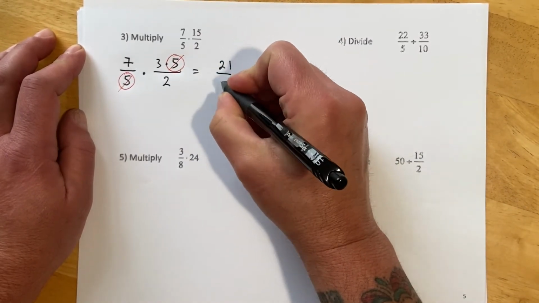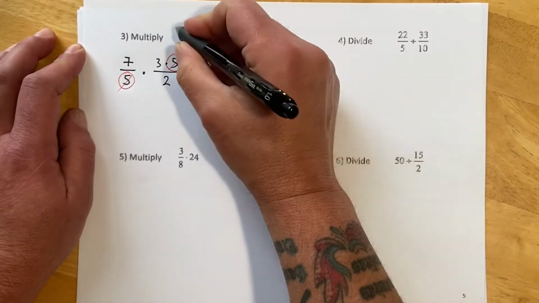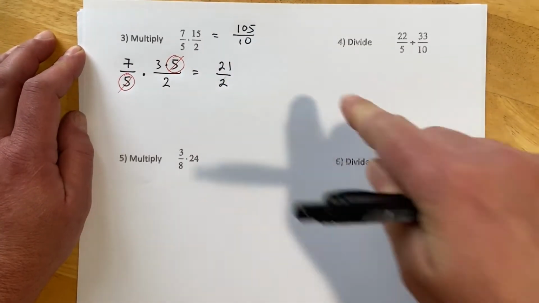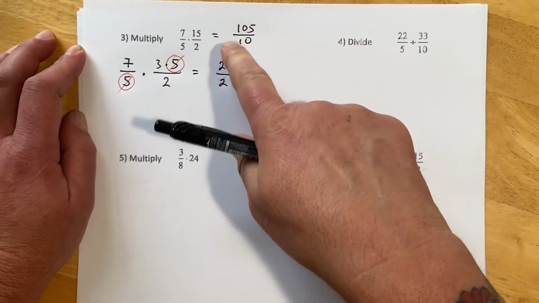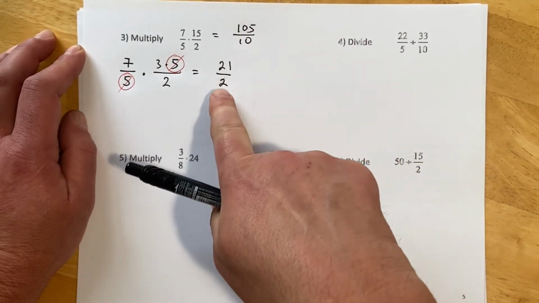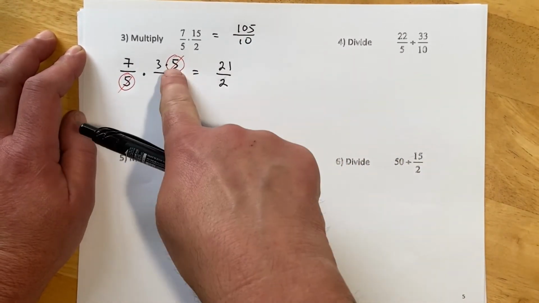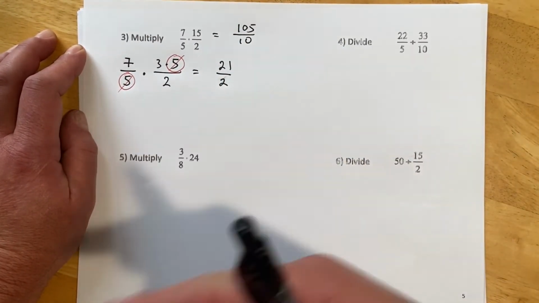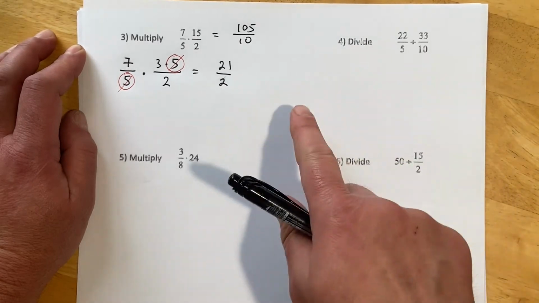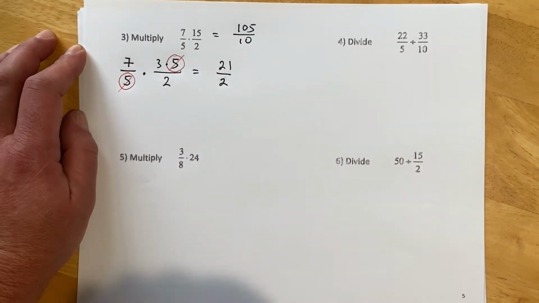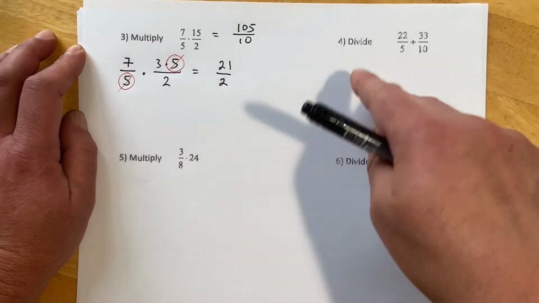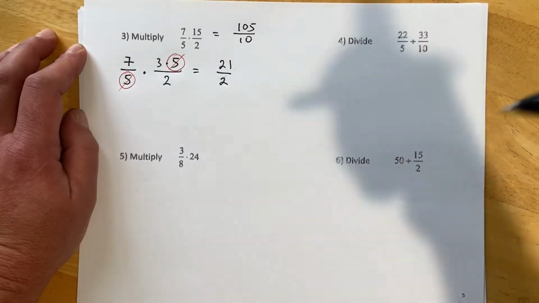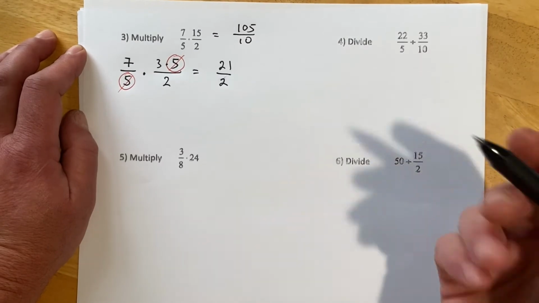So 21 over 2. I could have gotten there by multiplying straight across, 105 over 10, but then I'd have to go, 5 goes into 105, okay, 21 times, and 5 goes into 10 2 times. So it's actually a lot easier if you reduce before you multiply or divide, as in the next example, than if you do it afterwards. For division, we're basically just going to rewrite it as a multiplication. When we're dividing fractions, you might remember that you flip, or take the reciprocal of, the second fraction.